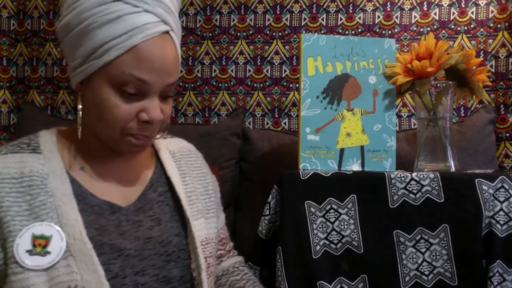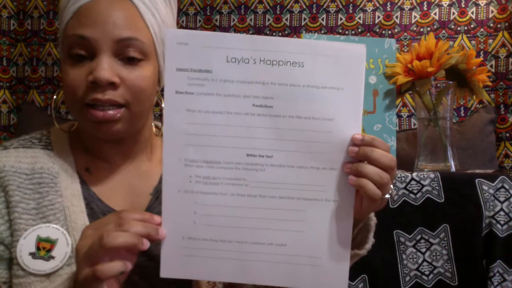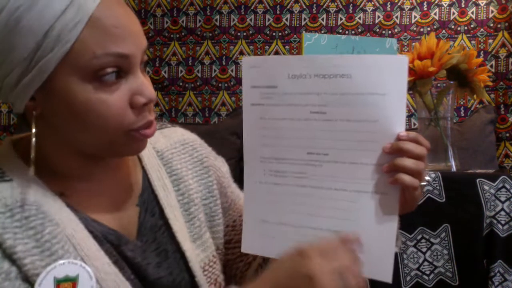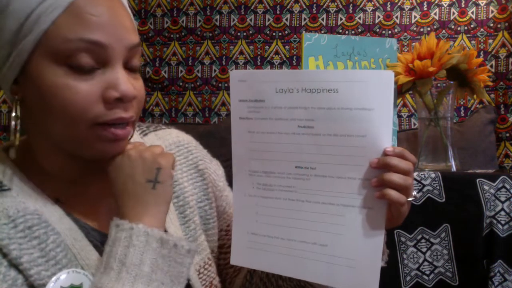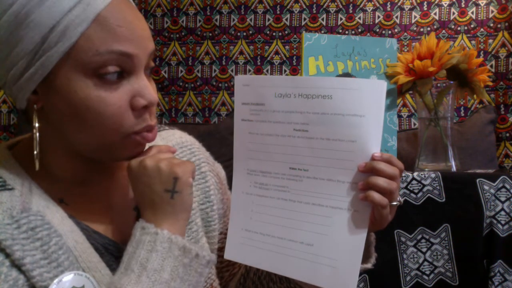Let's look at our graphic organizer and where you should complete your prediction. If you turn to your literacy packet, you'll find your graphic organizer that's titled Layla's Happiness. On here is where you find your lesson vocabulary, but then it says predictions. You are going to take the next 5 minutes. You're going to pause this video and ask whoever's working with you to time you for 5 minutes. For that 5 minutes, you're going to answer the question: what do you predict the story will be about based on the title, Layla's Happiness, and the front and back cover?